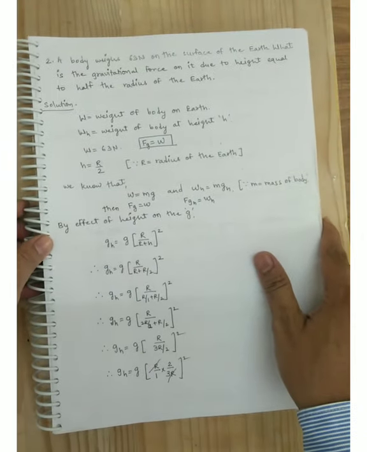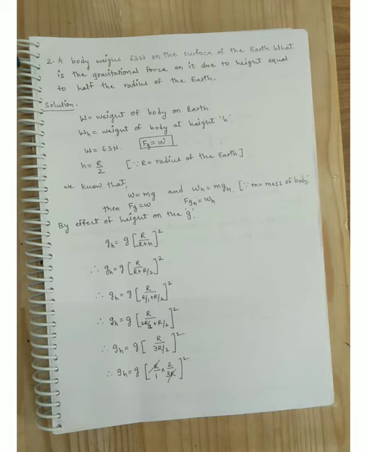Guys, we are going on to the next page for question number 2. Question number 2 is: a body weighs 600 Newton on the surface of the earth. What is the gravitational force on it due to the height equal to half the radius of the earth?